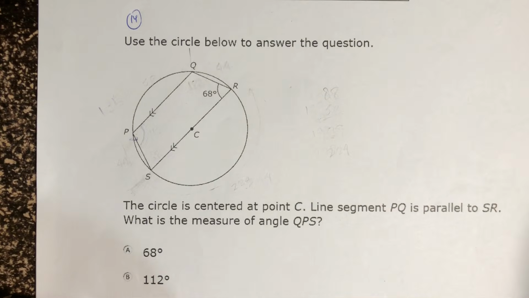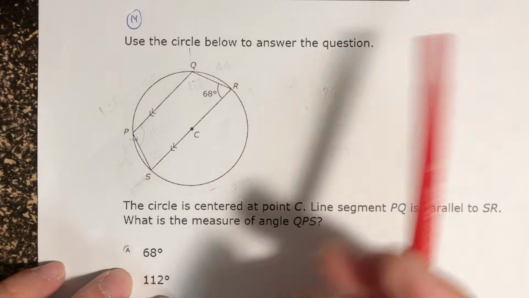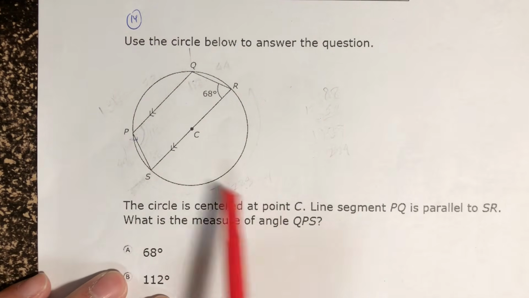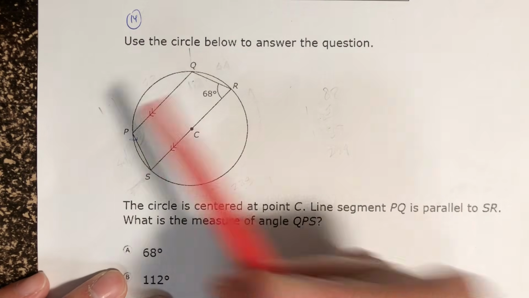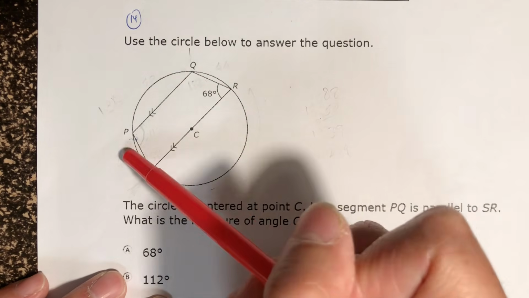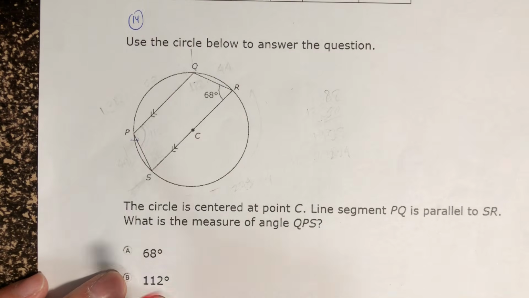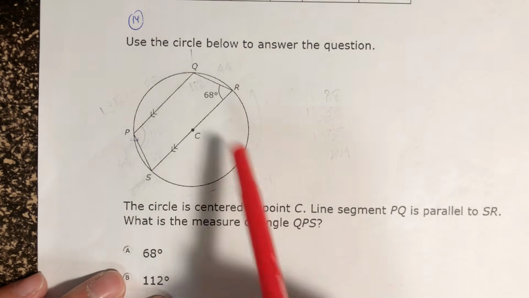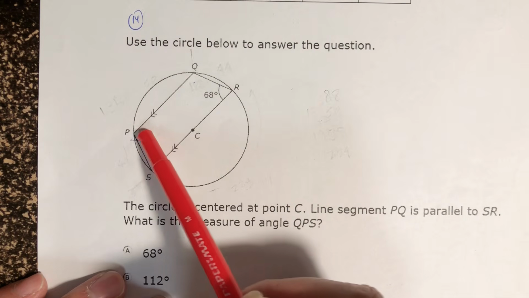All right, let's go over question number 14. Use a circle to answer the question. The circle is centered at point C, line segment PQ is parallel to SR. PQ, SR, and then the parallel line marks. What is the measure of QPS? They want to know what that angle is.